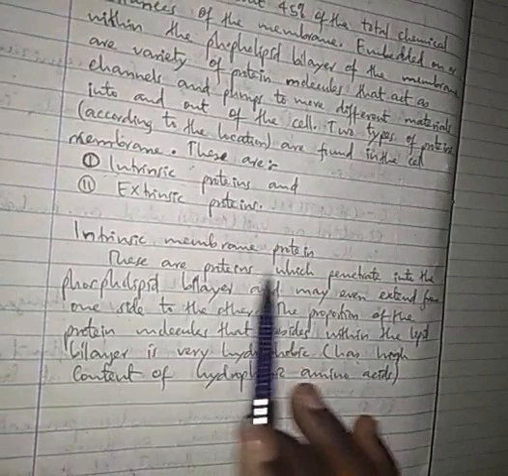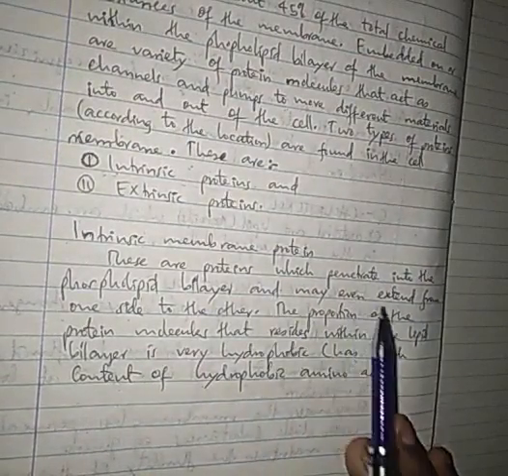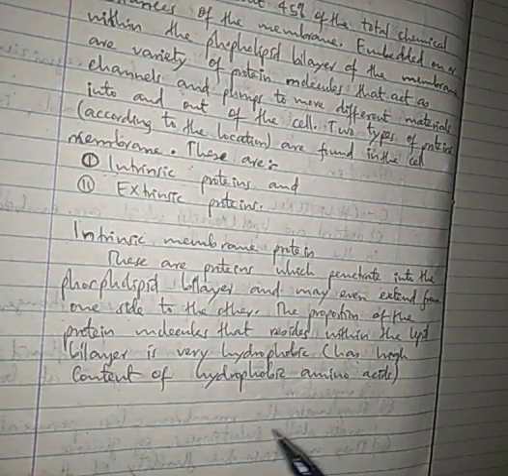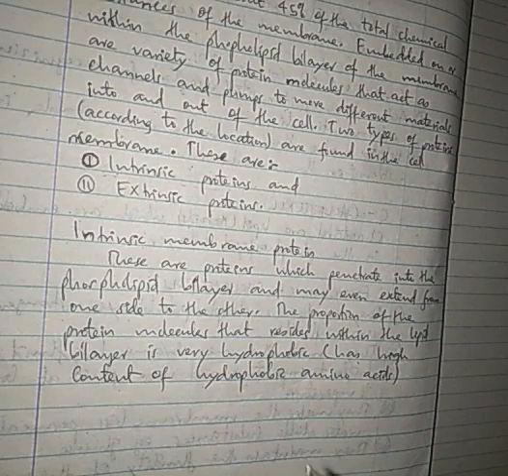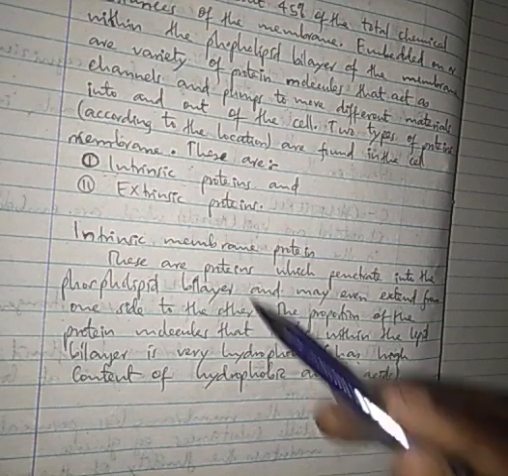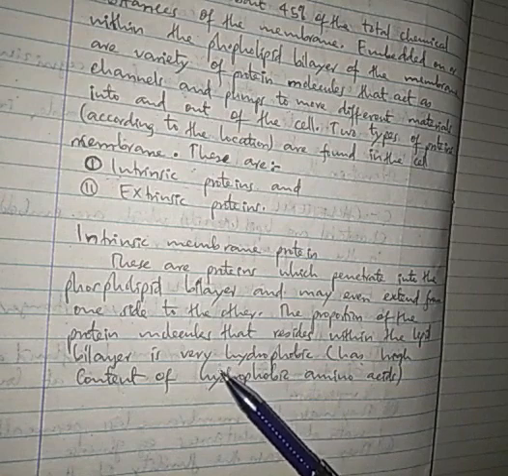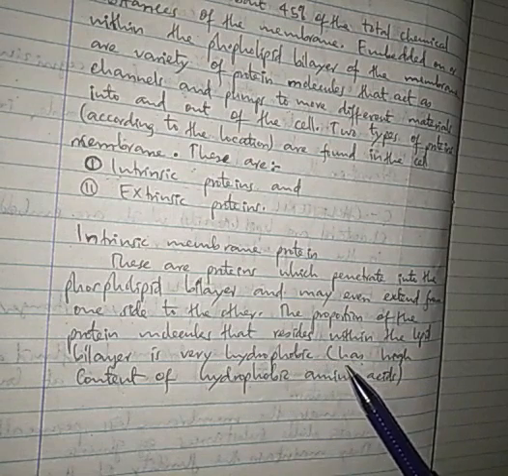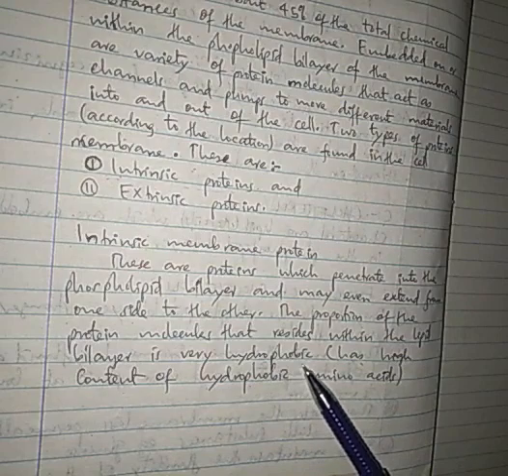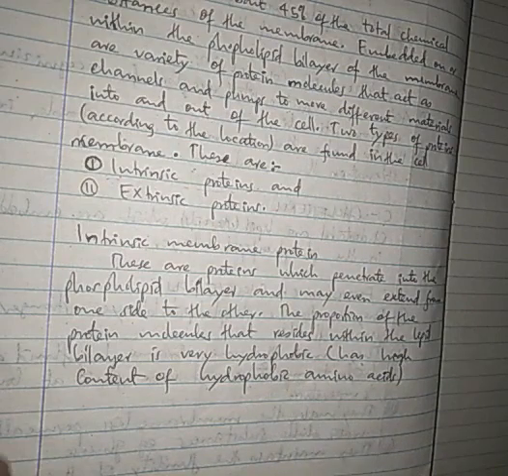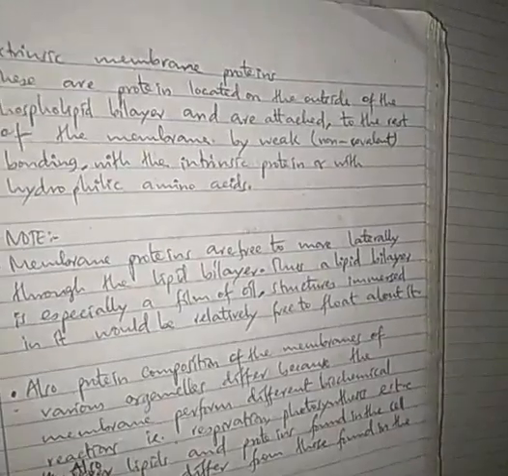Now, intrinsic protein. These are proteins which penetrate into the phospholipid bilayer and may even extend from one side to the other. They extend from one side of the membrane to the other. The proportion of the protein molecule that resides within the lipid bilayer is very hydrophobic, has a high content of hydrophobic amino acids. Kwa ile proportion ambayo inakaa ndani ya phospholipid bilayer ina content kubwa ya hydrophobic amino acids.